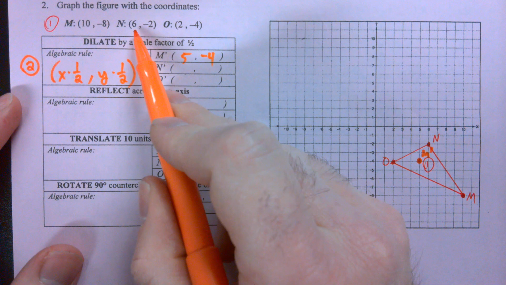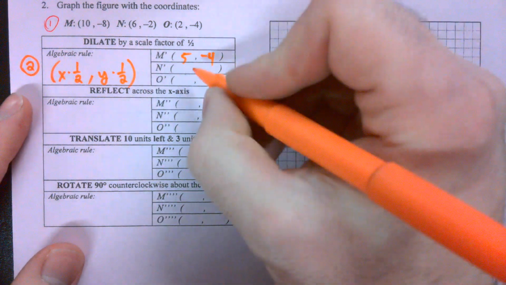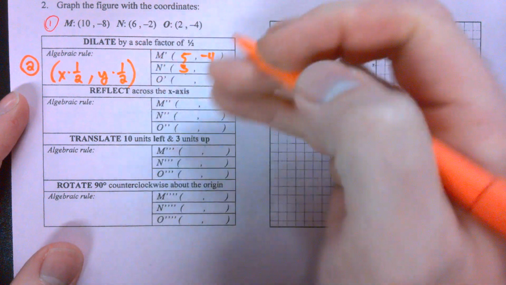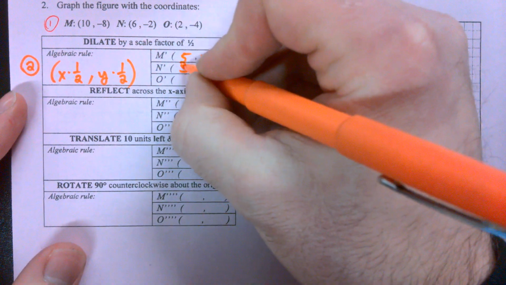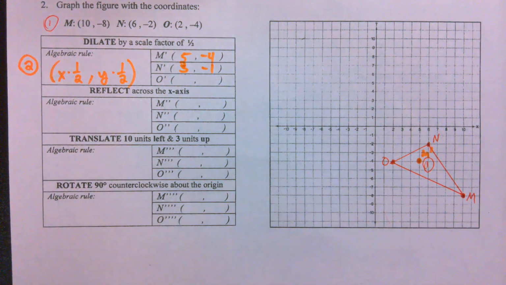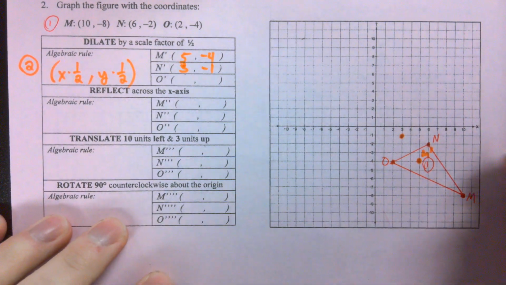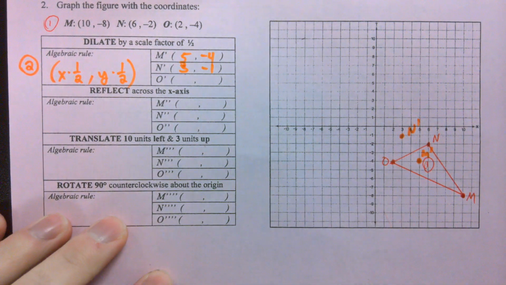But I go to point N. 6. Half of 6 would give me 3. What's half of negative 2, though? Negative 1. Good. I saw some zeros as I was walking around yesterday. Make sure we know that half of 2 would be 1. So 3, negative 1 is my N prime. I go over to 3. I go down to 1. Boom. N prime. Making sure we're labeling every single point on our graph.